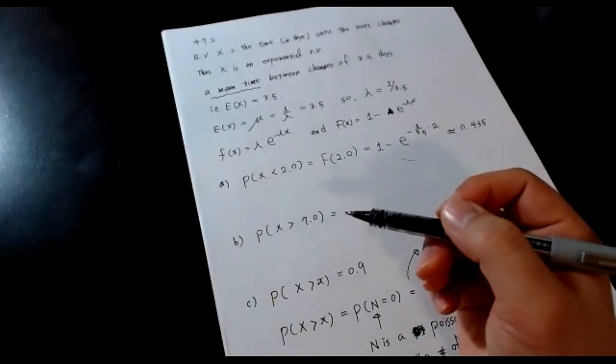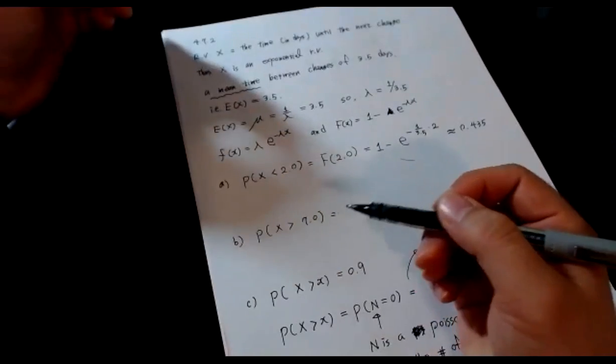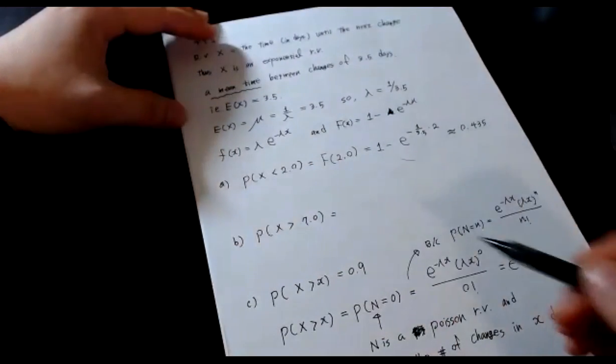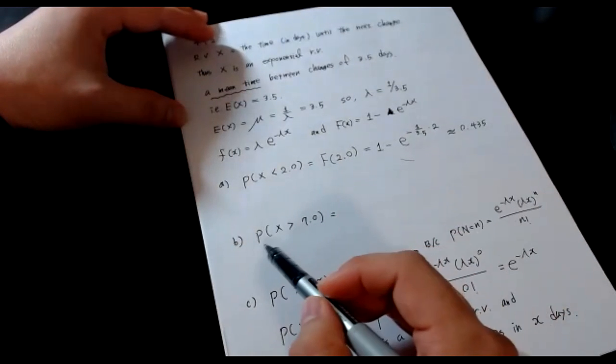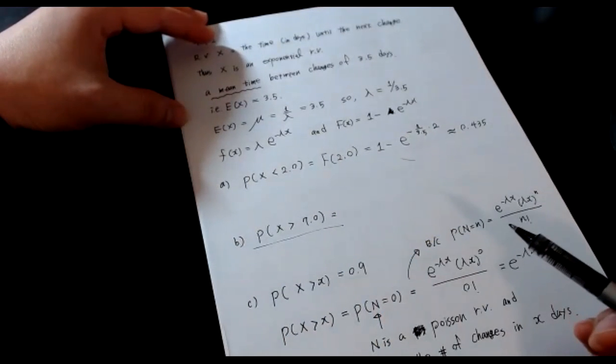Now the next one, question B. What is the probability that the time until the next change is greater than 7.0? So we have to find the probability that X is greater than 7.0.